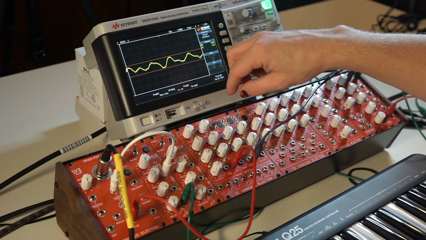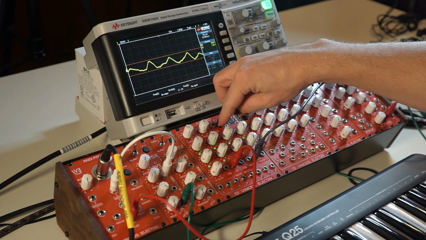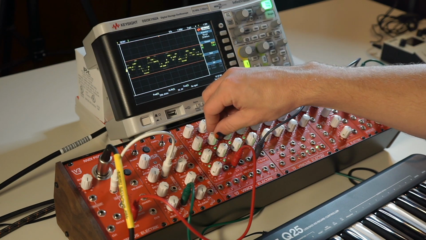Type 2, triangle wave. Type 3, square wave.